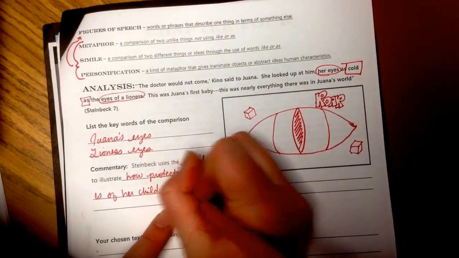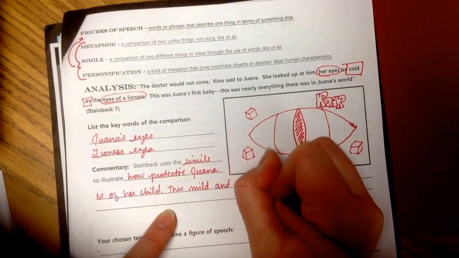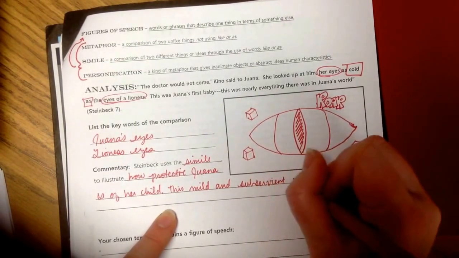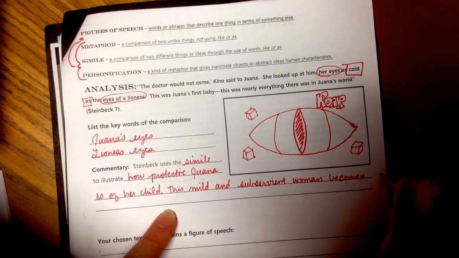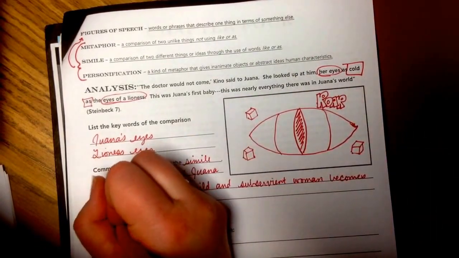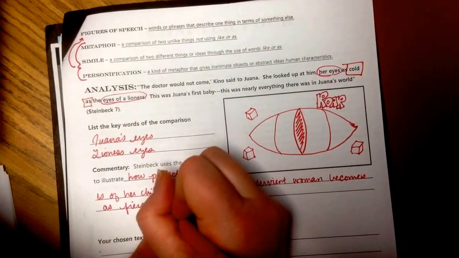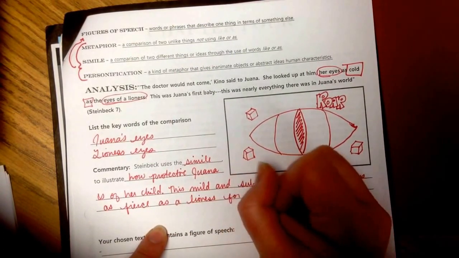This mild and subservient woman becomes as fierce as a lioness for her child.